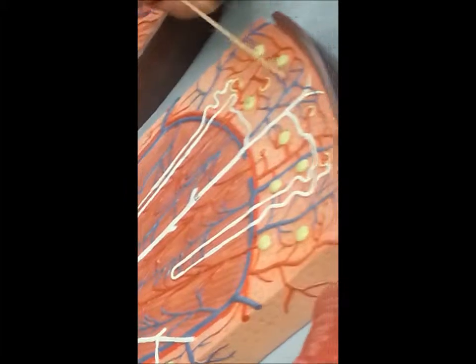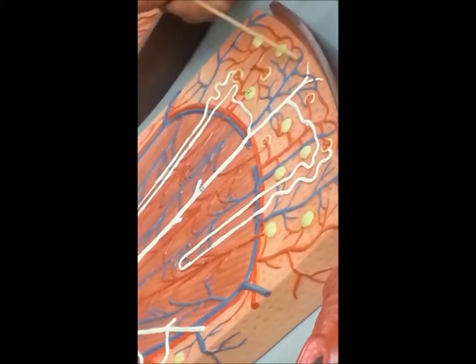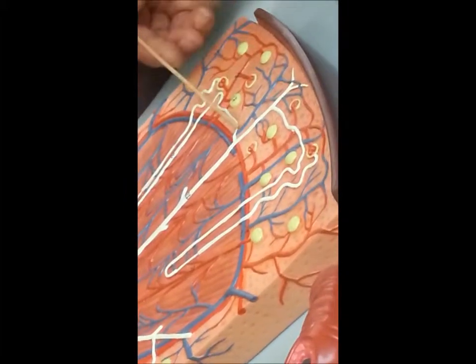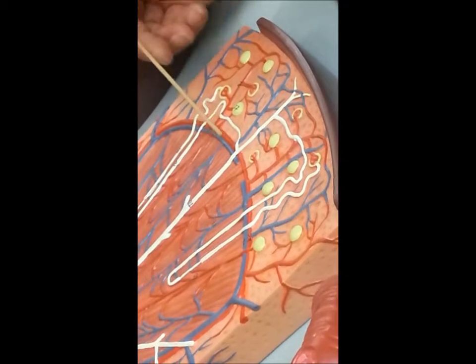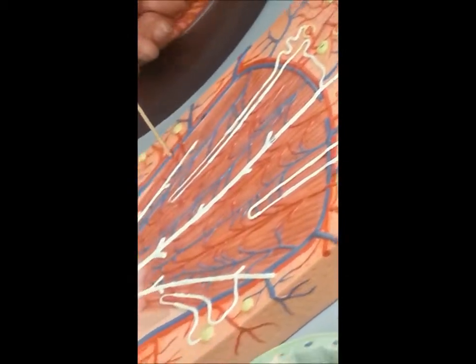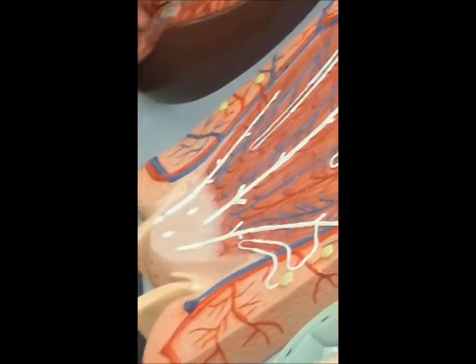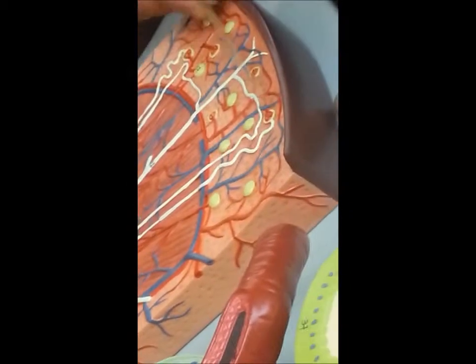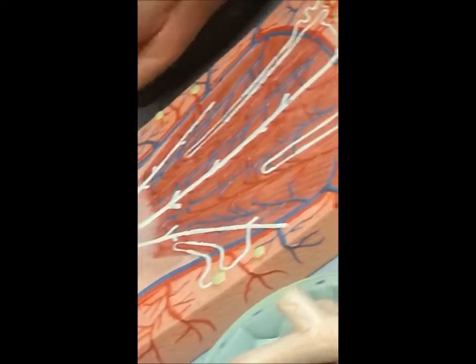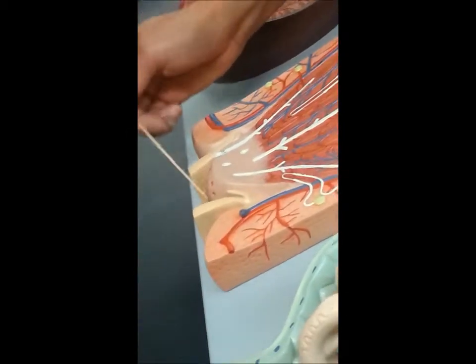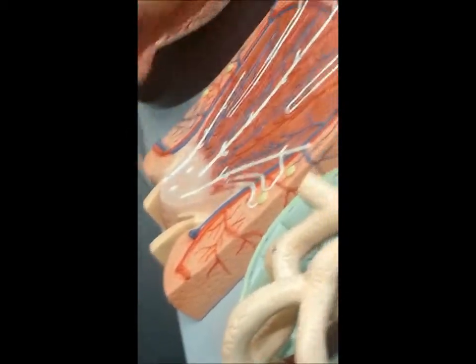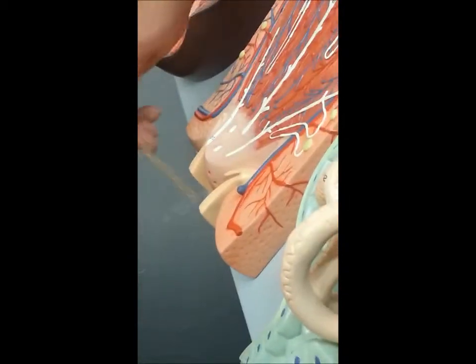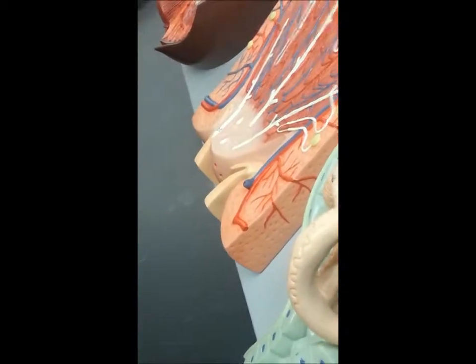So then also the blood supply going down with veins, right? So these would be the interlobular vein, arcuate vein, interlobar vein, and then out. This is cortex, medulla. Here are papillary ducts, okay? And here, this wide area, this is our minor calyx.